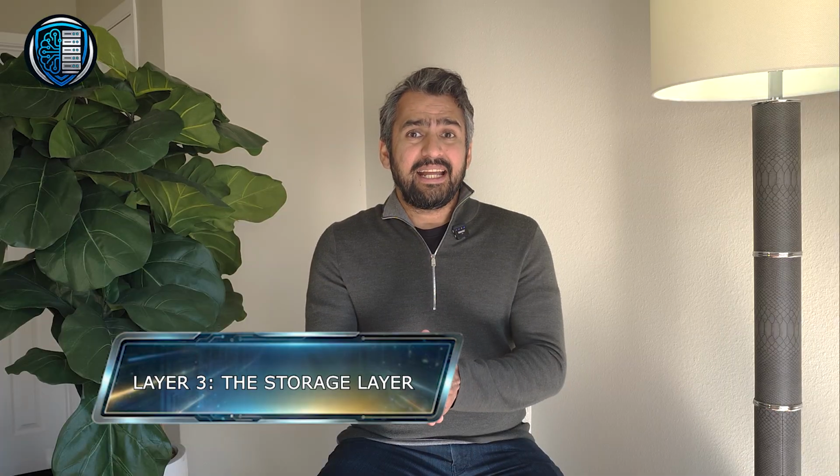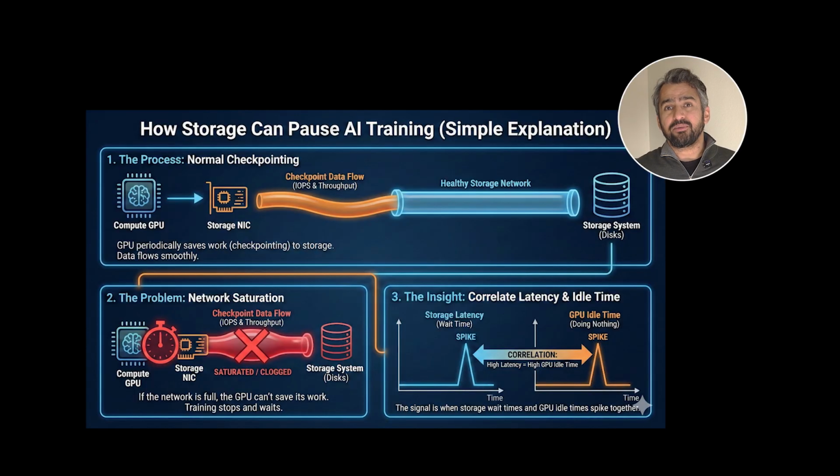And the last layer, the storage layer. We talked about checkpointing in episode 3. You need to monitor IOPS and throughput on your storage NICs. If the storage network is saturated, the GPUs can't save their work.